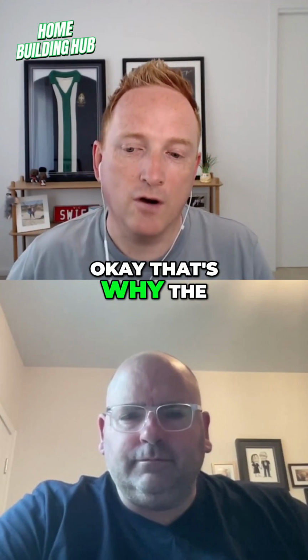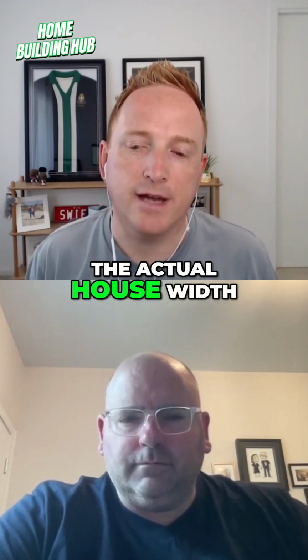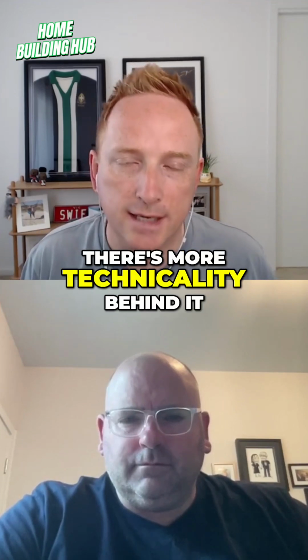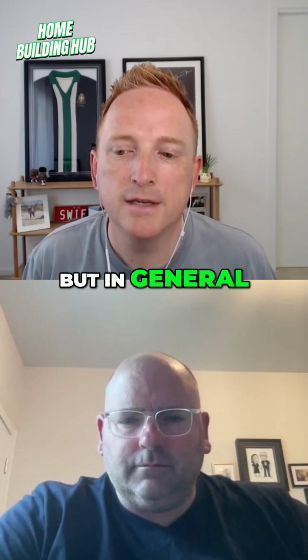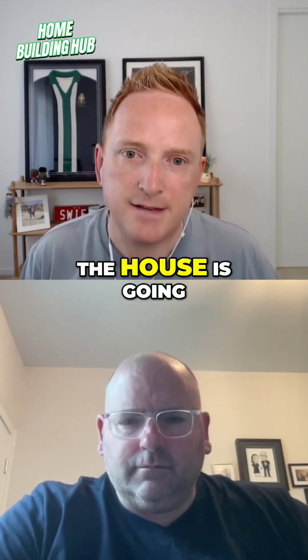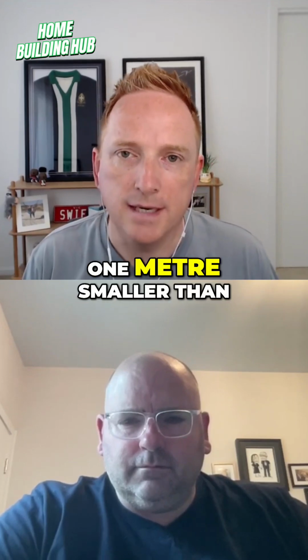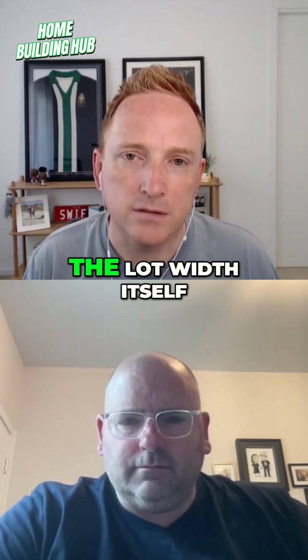That's why the lot width is wider than the actual house width. There's more technicality behind it, but in general, if you're looking at a 12.5 wide or a 14 meter wide lot, the house is going to be a little bit more than 1 meter smaller than the lot width itself.